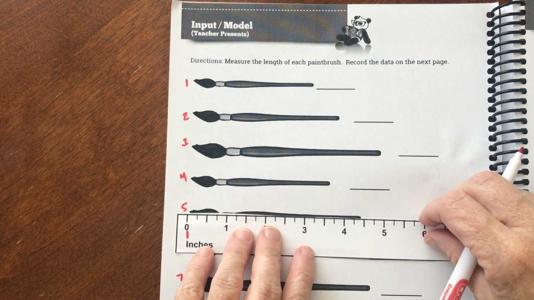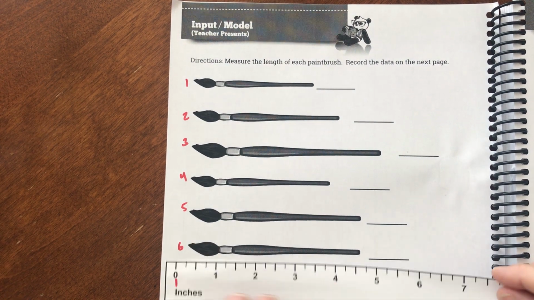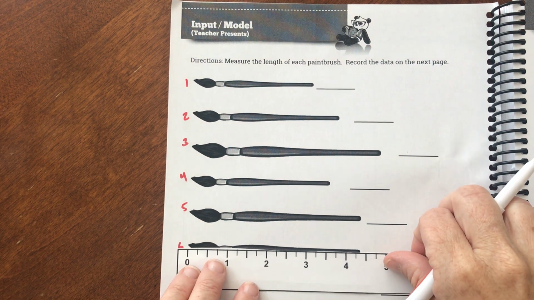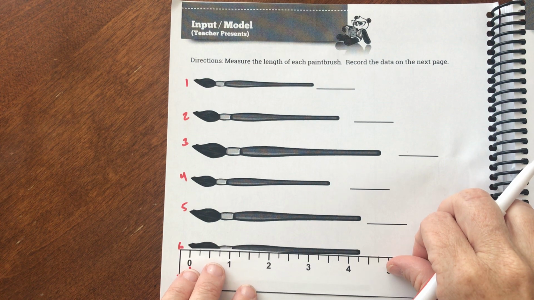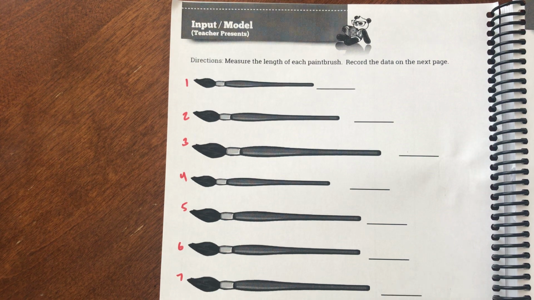I think it's about 4 2/4 is the closest. I'm just going to mark it over there without moving it for you. Number 6 looks like it's about the same. So 4 2/4 about.